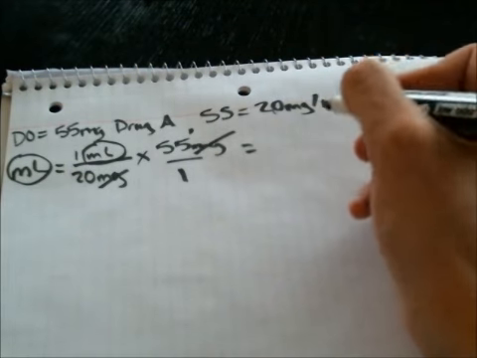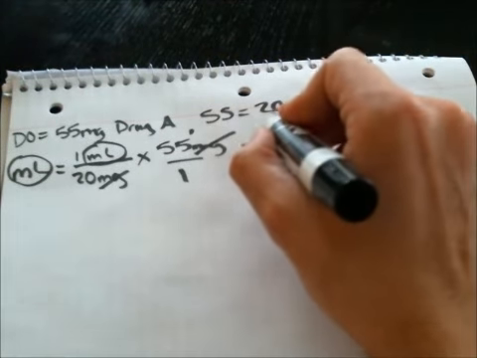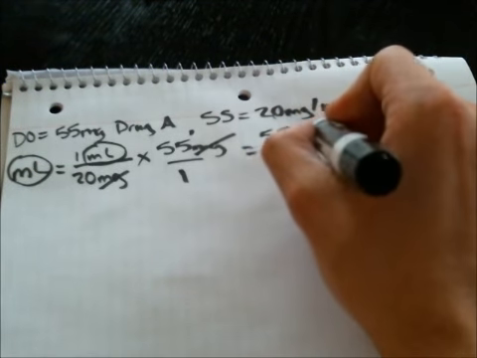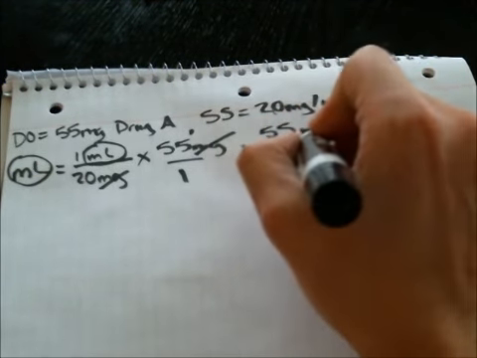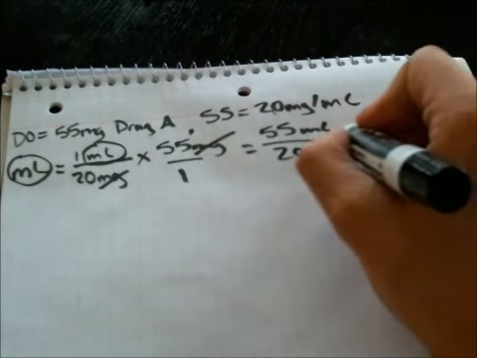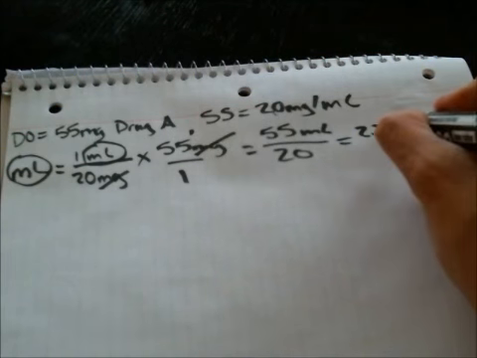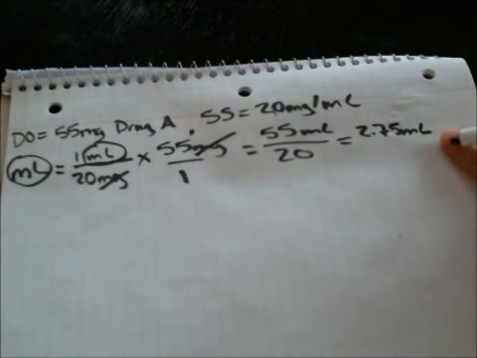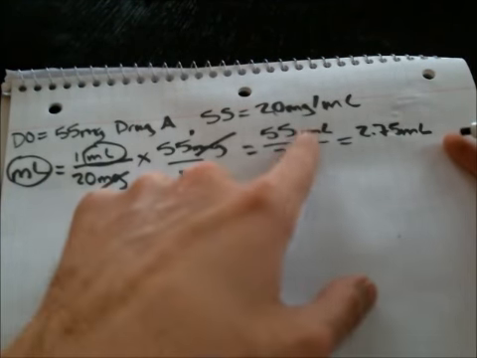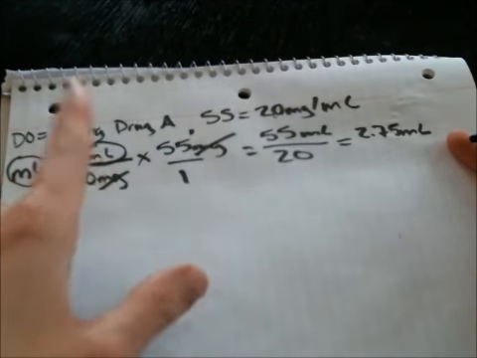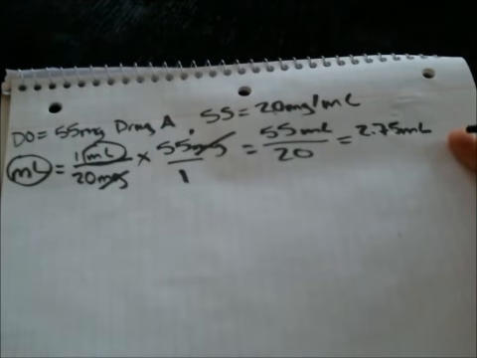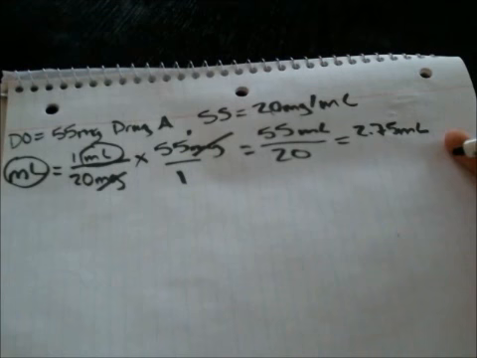So when you multiply those across, you've got 55 milliliters over 20, and then your answer is 2.75 milliliters. That is what you would need to give the patient from your stock supply in order to get the patient 55 milligrams.